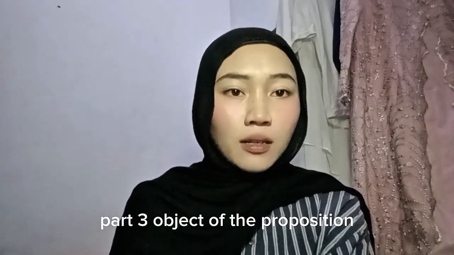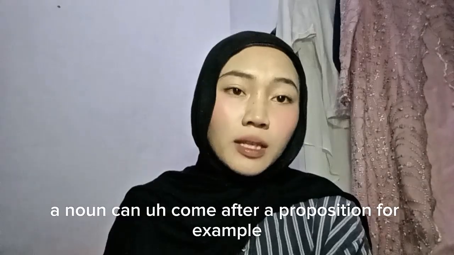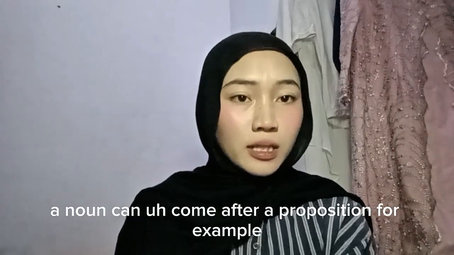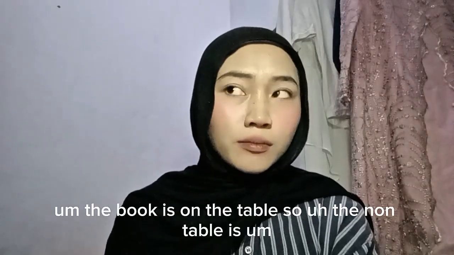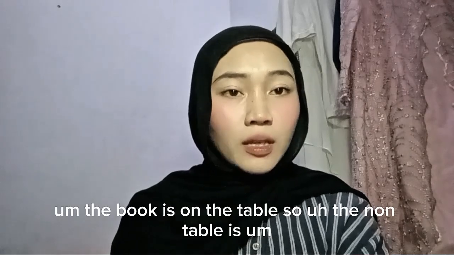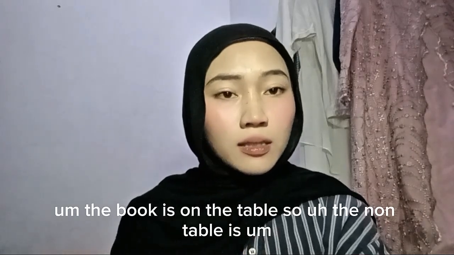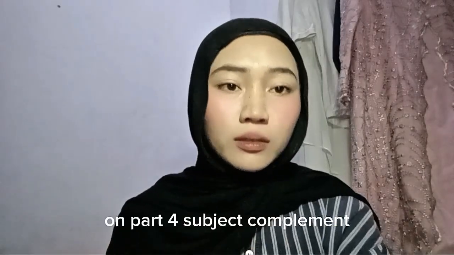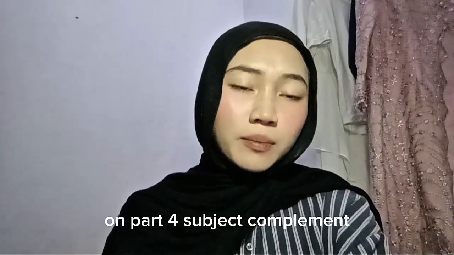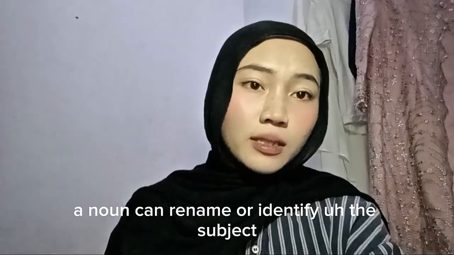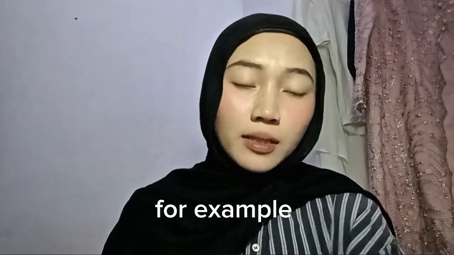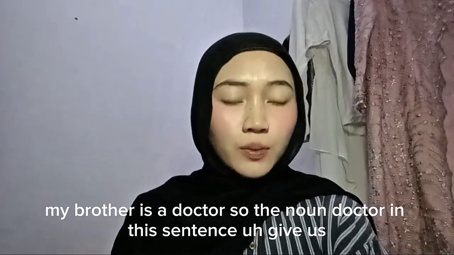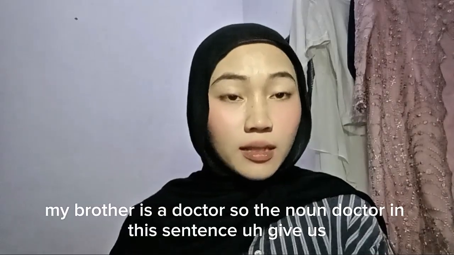Part 3. Object of the preposition. A noun can come after a preposition. For example, the book is on the table. So, the noun table is the object of the preposition on. Part 4. Subject complement. A noun can rename or identify the subject. For example, my brother is a doctor. So, the noun doctor in this sentence gives us more information about my brother.